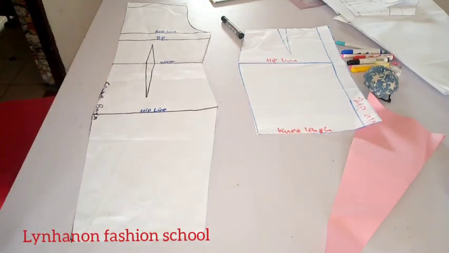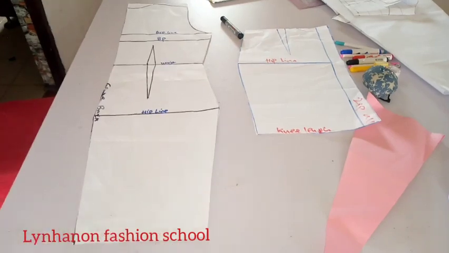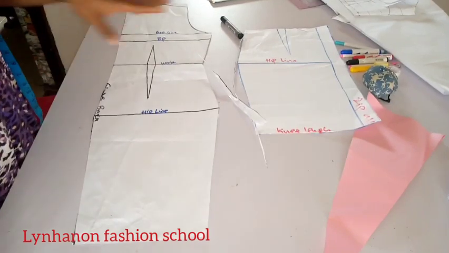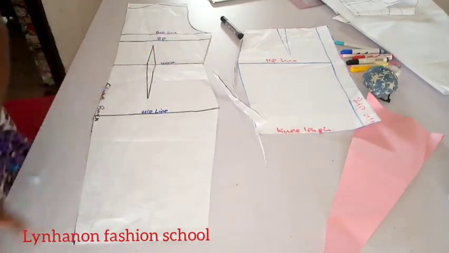Can you see that my zip allowance area now has a hip shape? Can you see that place is going out already? It's protruding already. I already have a space there. So this is the dart that I took out. And let me also explain something to you. This also works perfectly for a zip budge technique.